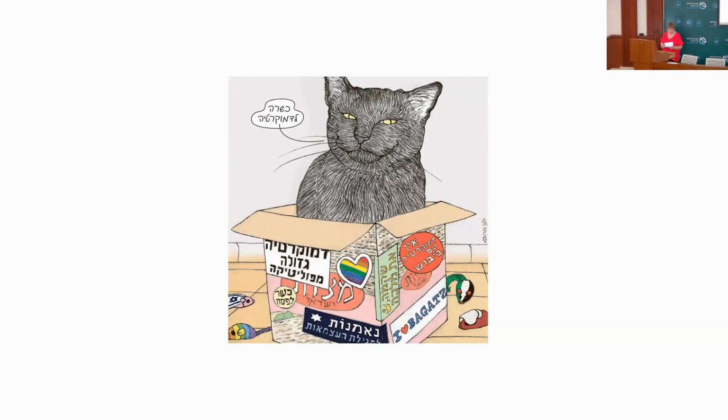Reflecting a cat's habit to sit in open boxes, drawers, and suitcases, the cat in this picture sits in a box of matzot, unleavened bread eaten during Passover. The text in the speech bubble echoes the common phrase kasher lePesach, namely kosher for Passover, but Passover has been replaced with democracy. All the stickers on the box repeat stickers and posters encountered in the demonstrations, such as I love Bagatz, referring to the High Court of Justice, which is threatened by the government.